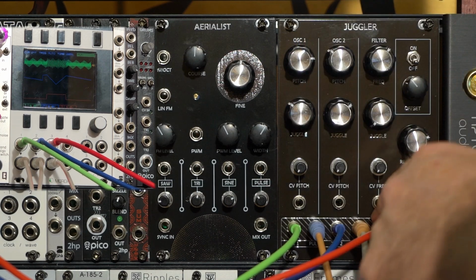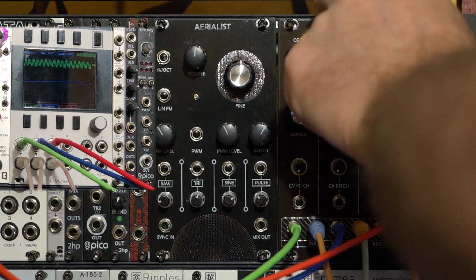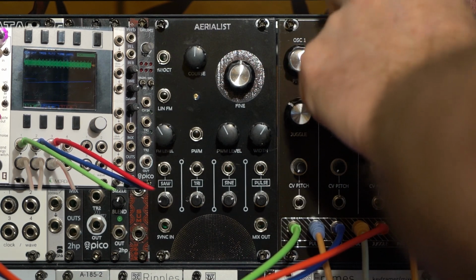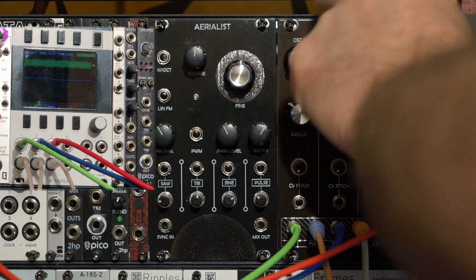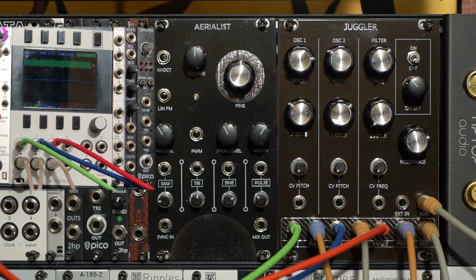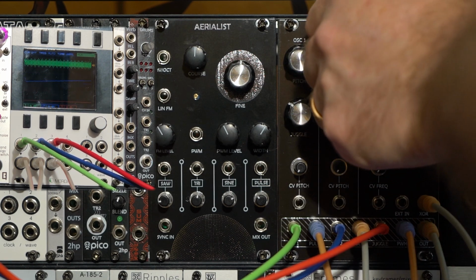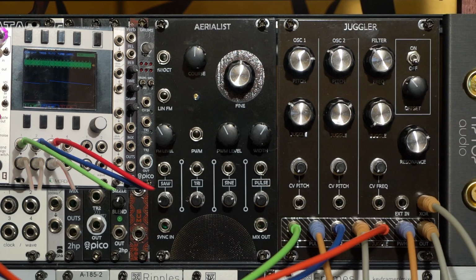And of course the cutoff of the filter is modulatable through CV input here and an attenuator. And the fifth output we have is the XOR output, sounding like this. So adding in some of the oscillators.